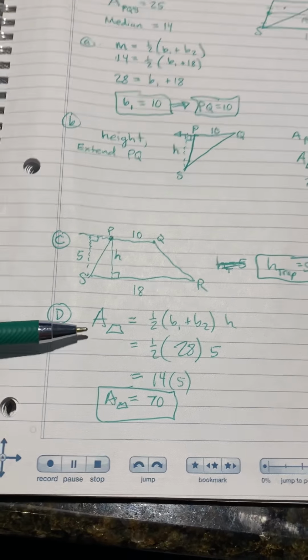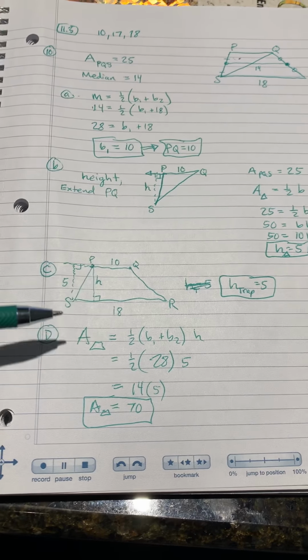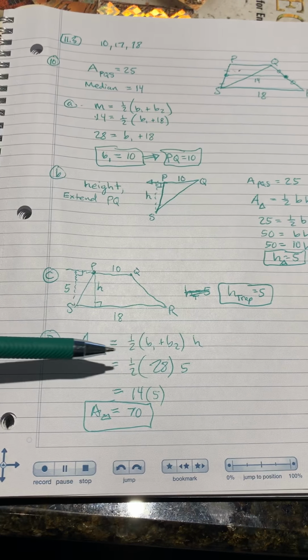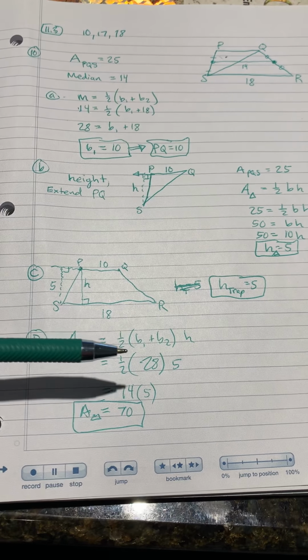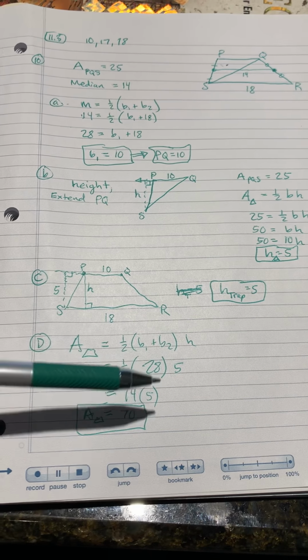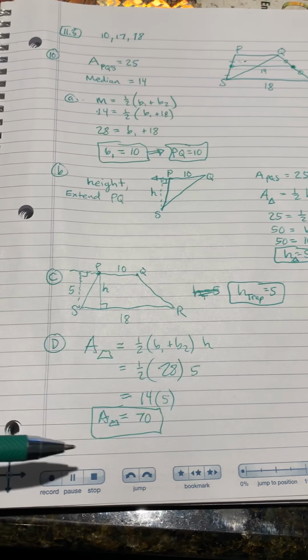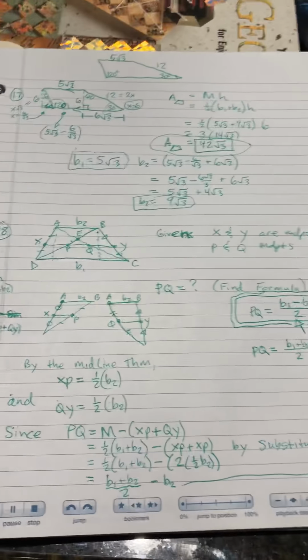Lastly, D, they wanted you to find the area of the trapezoid, and I think we had all the information we needed by this point. And so the area is just 1/2. I mean, you could have used the median. That was probably the easier thing to do, but 1/2 the sum of the bases. So I added the bases, took half of it. It's 14. The height is 5. The area is 70. Next, solution to 17.